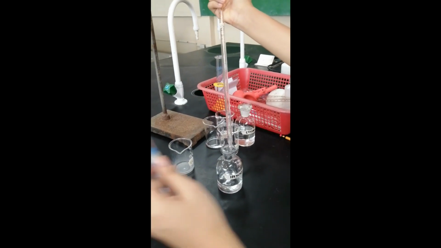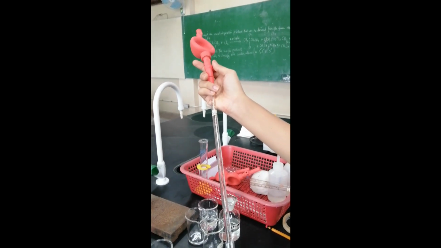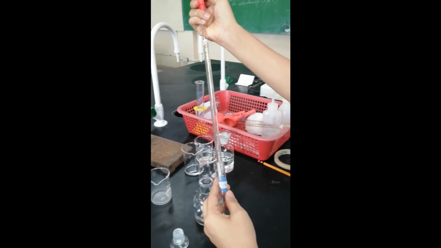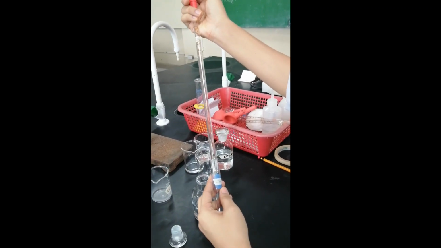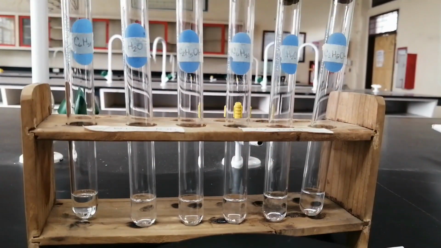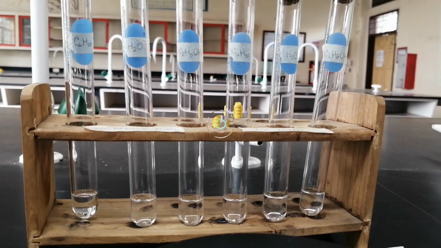So, make sure na alam nyo gumamit ng rubber aspirator para hindi kayo magkamali since yung mga usually gagamitin na compounds sa laboratory are toxic. So, ito na yung final na measure na 2 ml. 2 ml na ngayon for the different solvents na gagamitin in the solubility of organic and inorganic compounds.